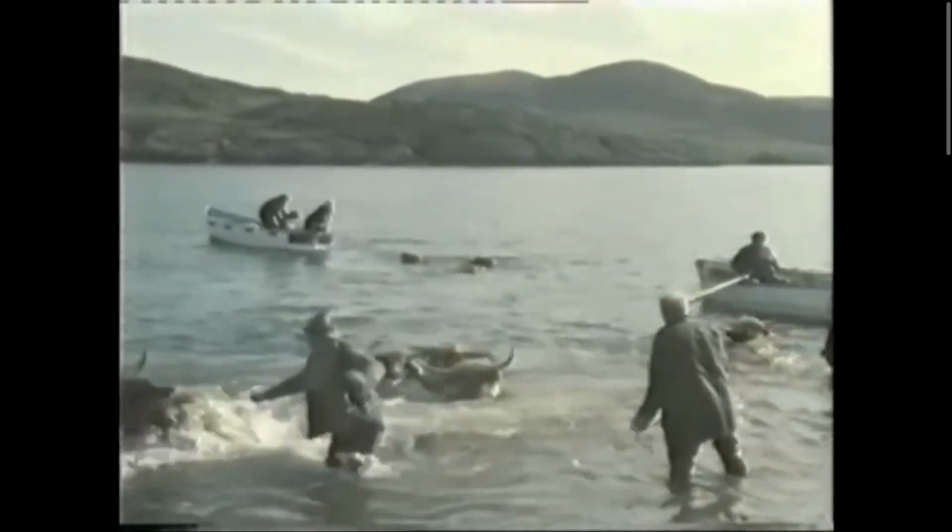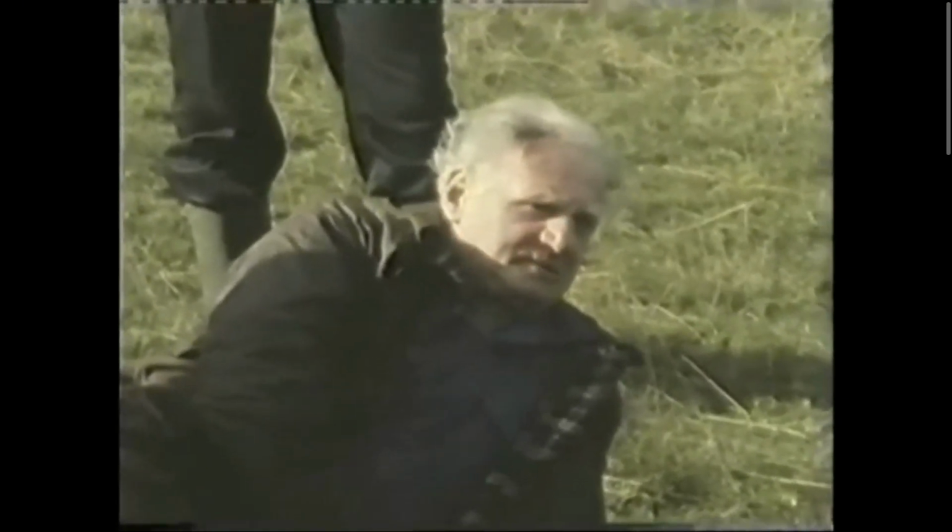In the end, the cattle decide that bracing as an October dip in a Scottish loch may be for humans, they prefer terra firma.